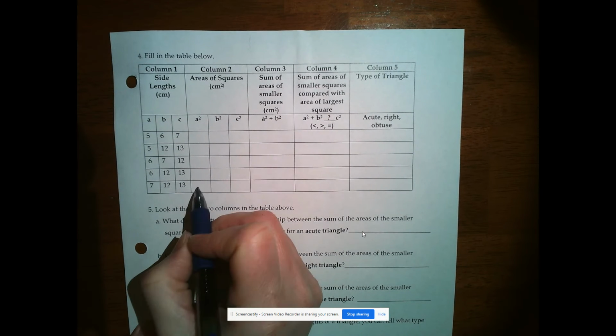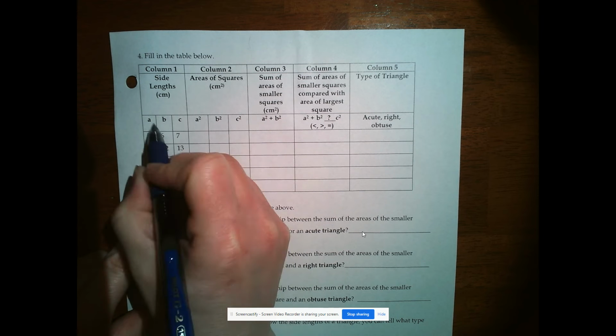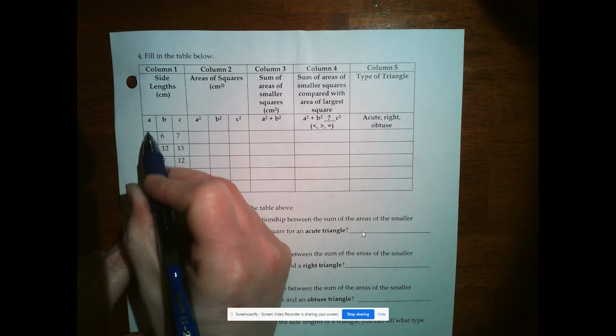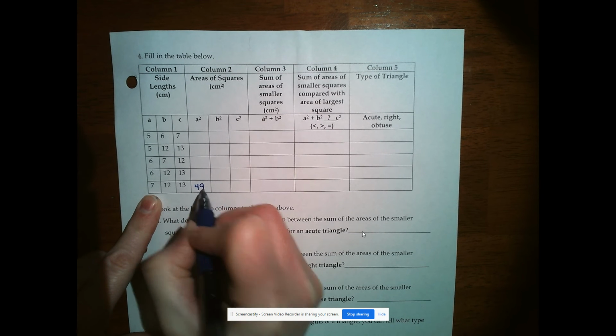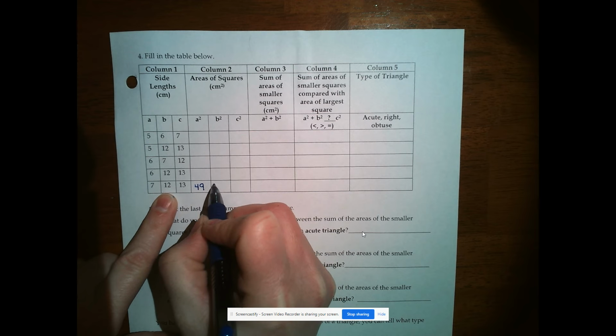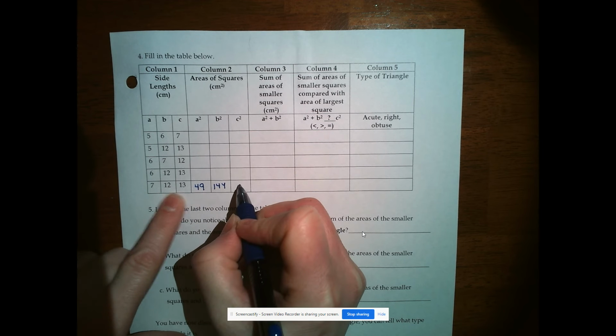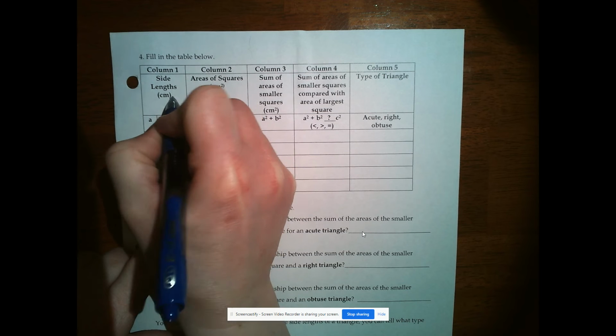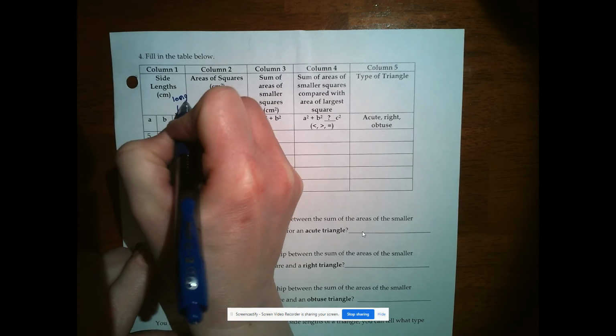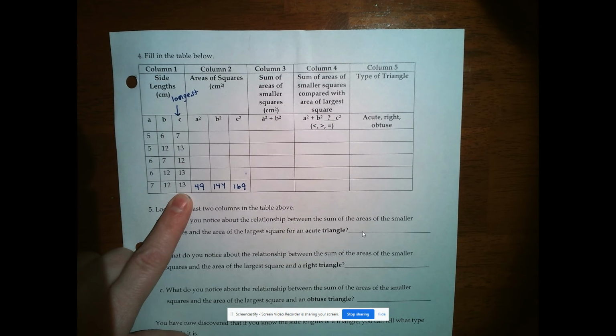If we do the A side, which is considered the smallest in this case, we've put them smallest to largest. If we do 7 squared, we get 49. The B squared, we get 144. And the C squared, C always has to be the longest side. 13 squared, that's 169. So I just want to clarify, C always has to be the longest. A and B are interchangeable, the 2 short sides, like we said before.